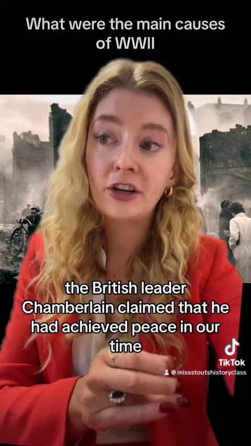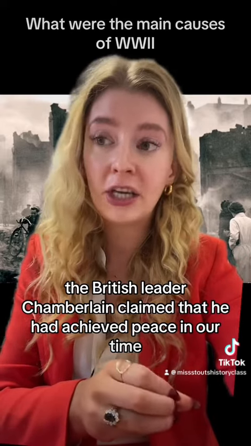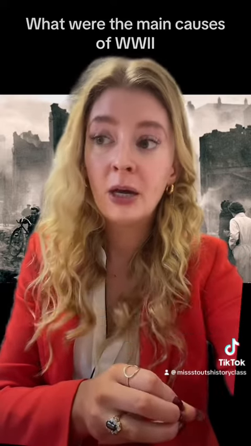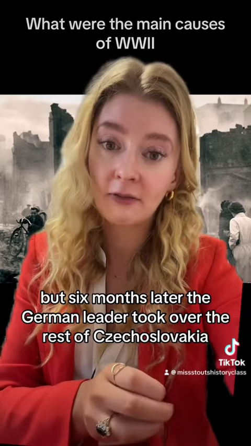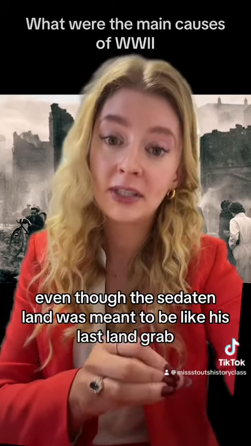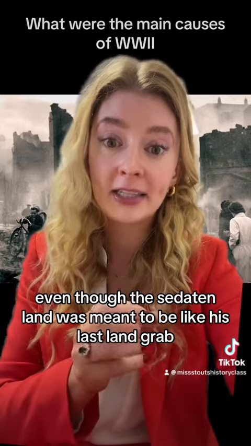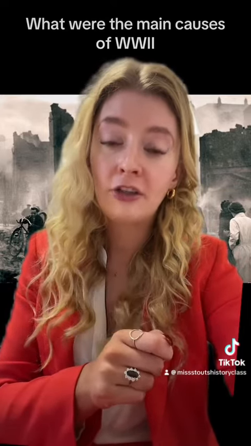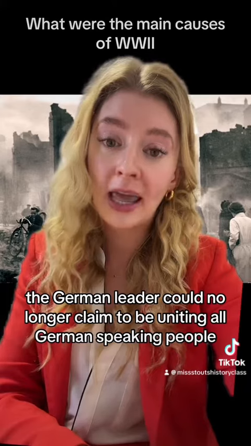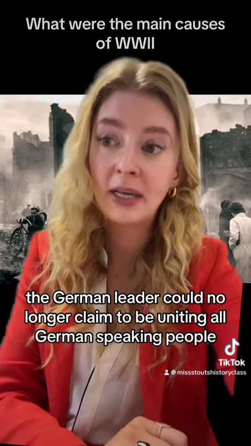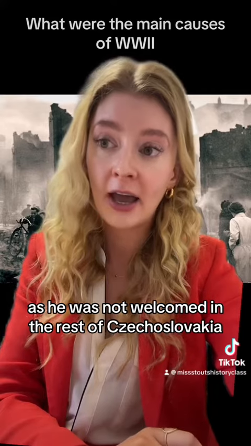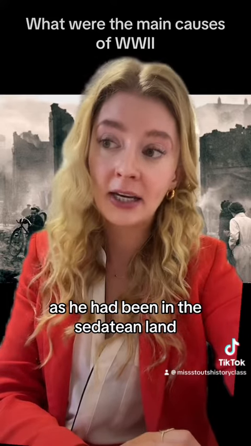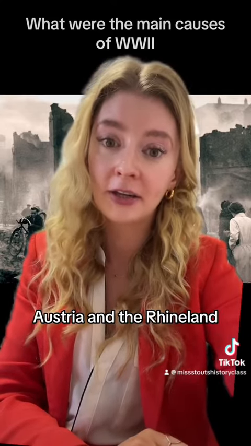The British leader Chamberlain claimed that he had achieved peace in our time. But 6 months later, the German leader took over the rest of Czechoslovakia, even though the Sudetenland was meant to be his last land grab. The German leader could no longer claim to be uniting all German-speaking people, as he was not welcomed in the rest of Czechoslovakia as he had been in the Sudetenland, Austria and the Rhineland.